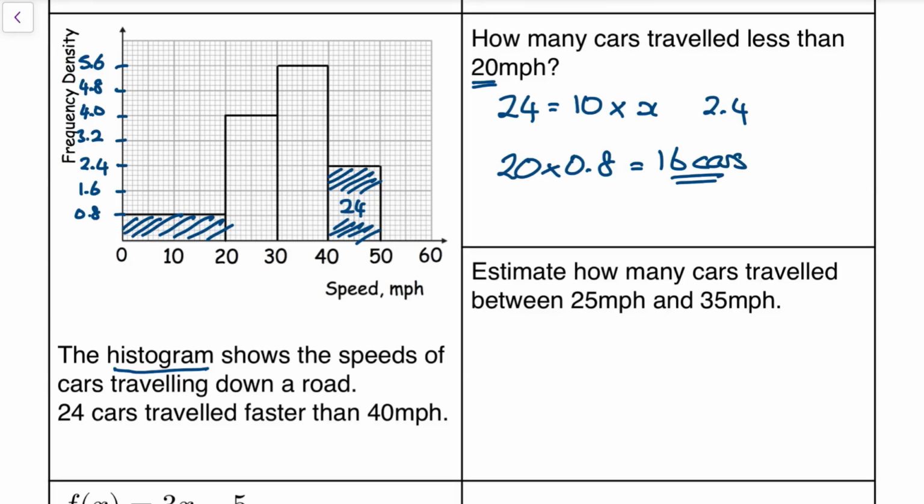Next question. Estimate. Now, the word estimate is there because I'm going to assume something about the bars. How many cars travel between 25 and 35? All right, okay, so I'm going to need half of this bar, and I'm going to need half of this bar. That's why it says estimate, because I can't assume the cars are all really in that half or the other half. I don't know where they are, but I can make that assumption, hence estimate. Okay, so let's just do that.